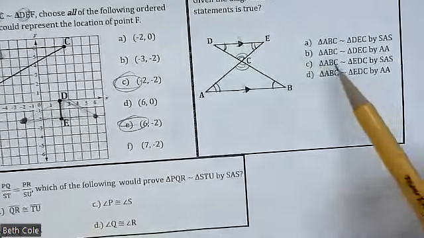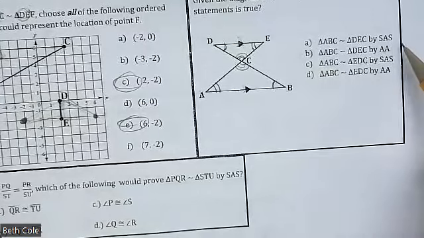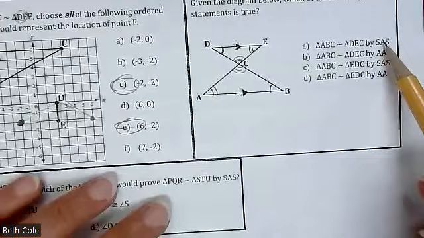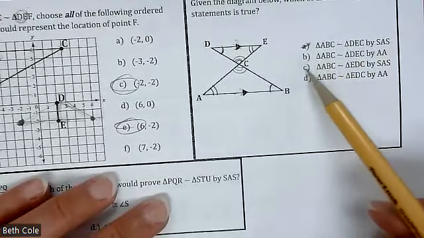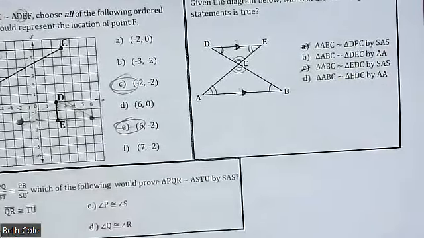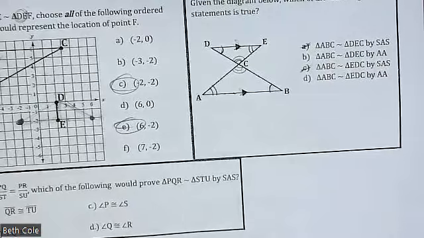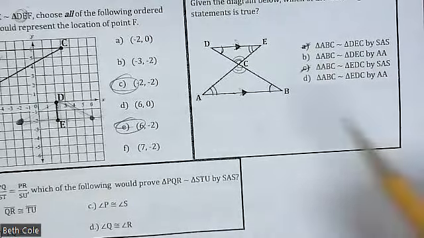And so now we just need to match it up. They're going to be similar. We don't have any sides that are the same. So I know it can't be side angle side. So it can't be A or C. So we can get rid of those. We just have all the angles. And we just need to match up the letters correctly.